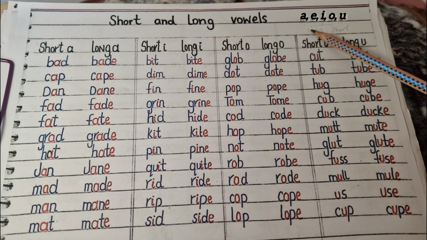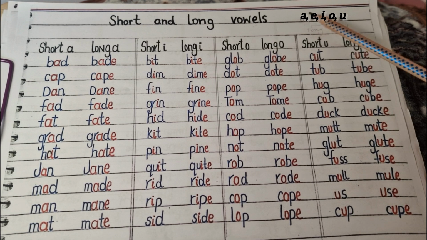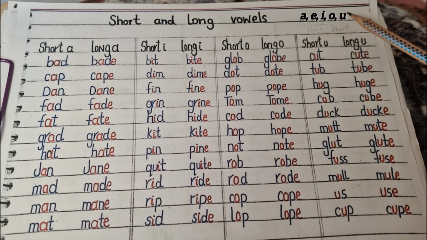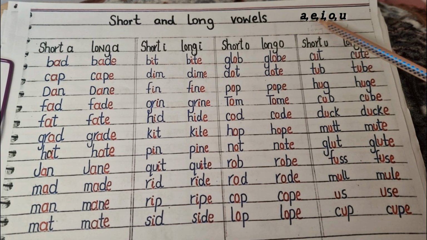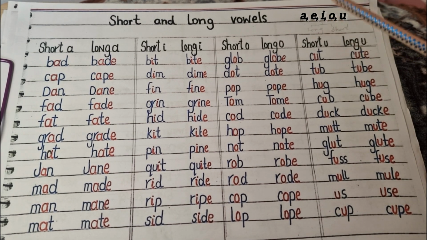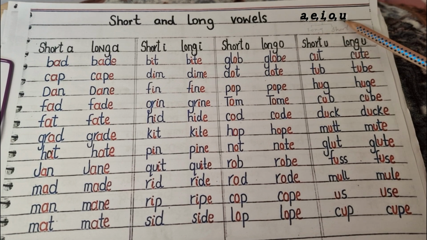The long vowel sound is the actual name of the letter, just like A, E, I, O, U. These are the long vowel sounds. And the short vowel sound is the actual sound of the letter, just like a, e, i, o, u. So each of these vowels has two sounds, the short sound and the long sound.